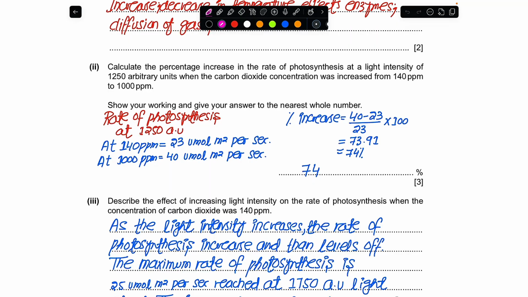Now, for this part, what he asks is to describe the effect of increasing light intensity on the rate of photosynthesis when the concentration of carbon dioxide was 140 parts per million. So we will revert back to the graph and see, for the part where the carbon dioxide concentration kept was 140 parts per million, how this has impacted the rate of photosynthesis.